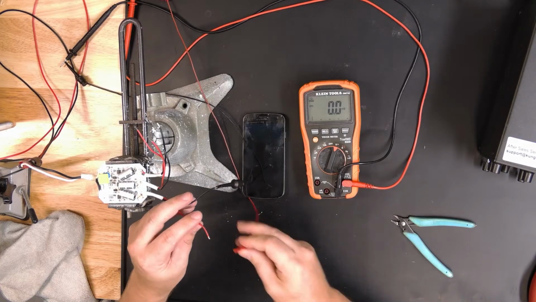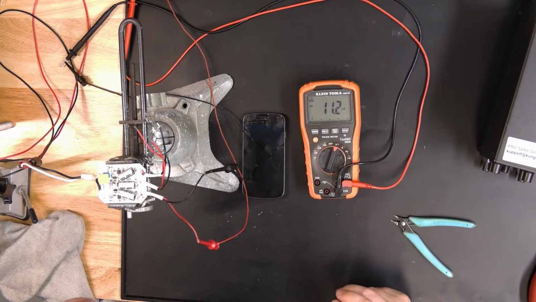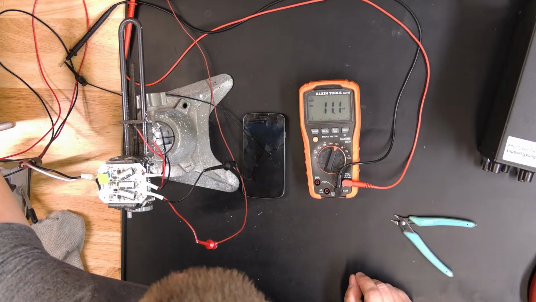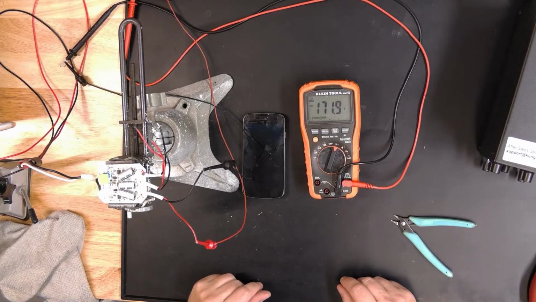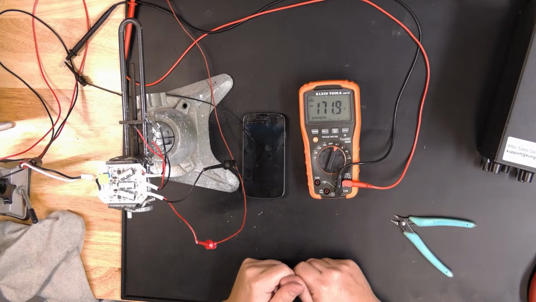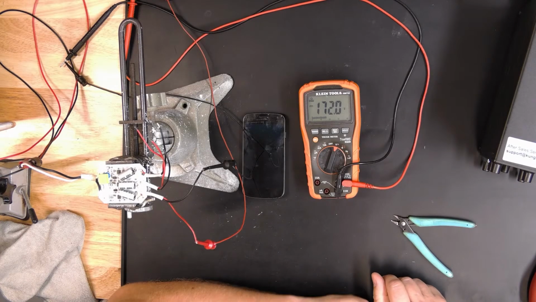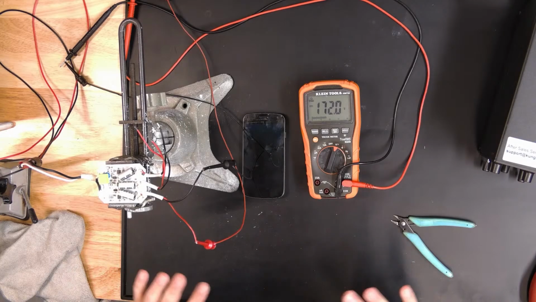Okay. Here we go. First one. Whoa, boy. Oh, boy. Did you guys see that? That is 172 volts. There's no way.